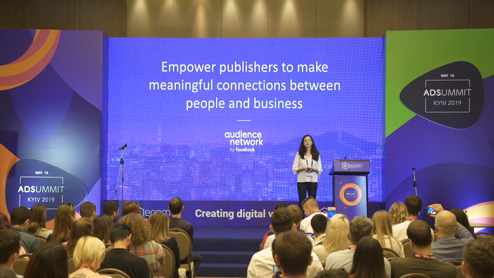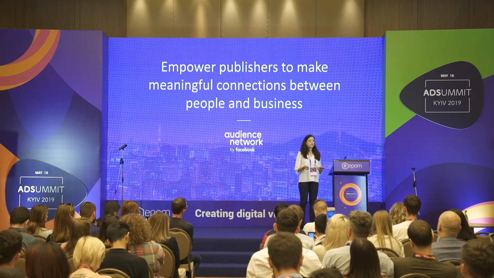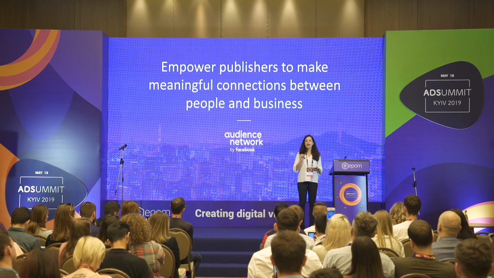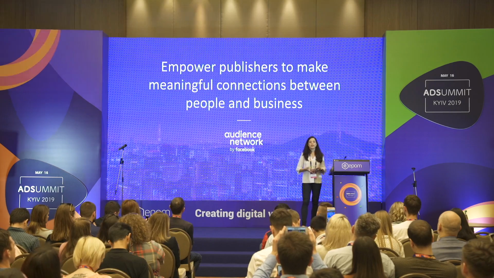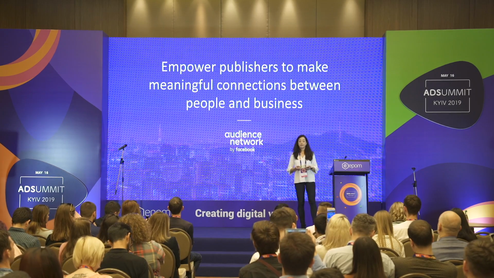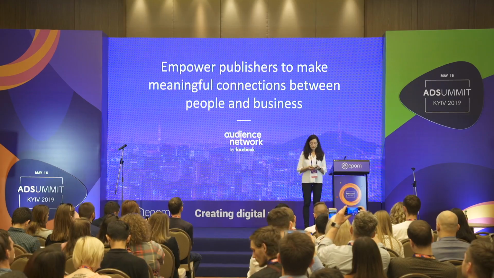Let's take a step back and ask, what is the mission of Audience Network? Basically, we're here to empower publishers to create amazing apps, to drive revenues for them, and make sure that they have a sustainable business. We do that by serving ads that are relevant to the users, and by having an abundance of advertisers. We have over 7 million advertisers on Facebook.